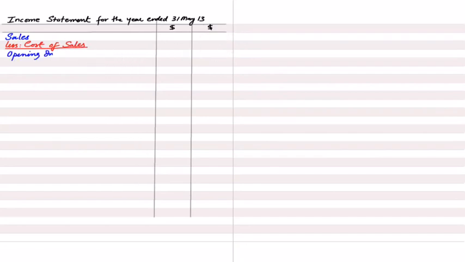So for cost of sale, again we need opening and closing inventory, but now this opening and closing inventory relates to finished goods, not to the raw material or work in progress. Opening inventory is for finished goods. We do not need to write this FG in the exam. This is just for illustration purpose.